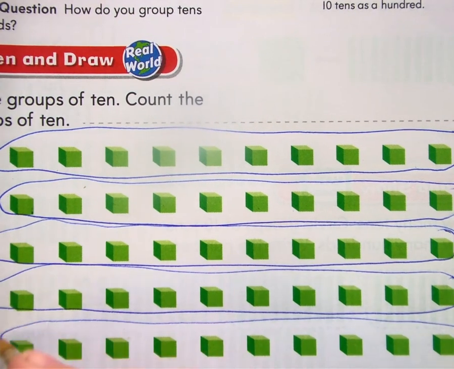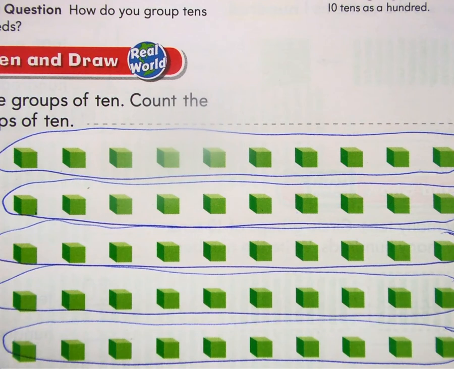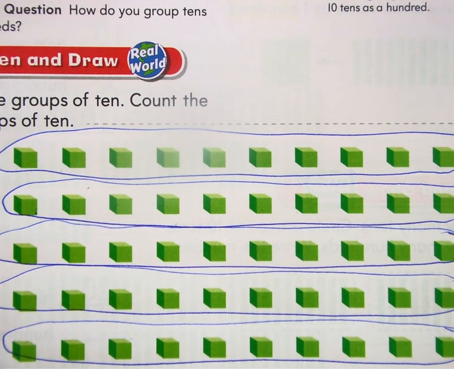Otra decena. Otra decena. Un grupo de 10 es una decena. A group of 10 is called a 10. We're doing groups of 10s.